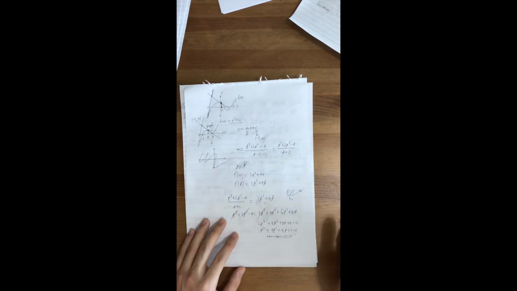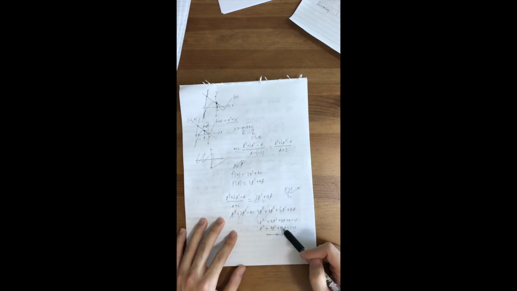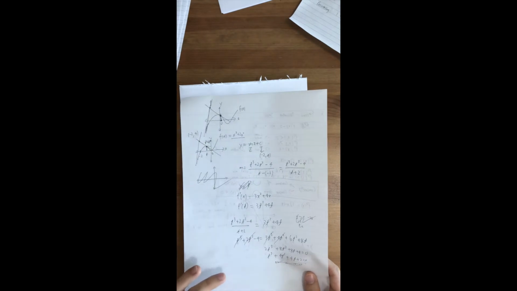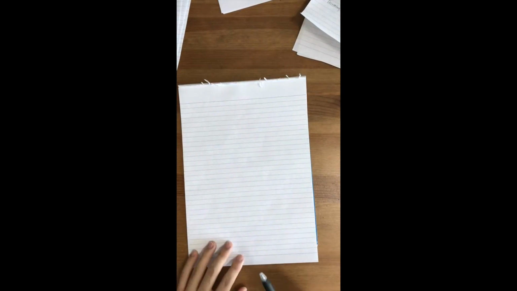Unless the question has a specific condition on t, you just write down all the possible tangents, and that's it. But again, unless you're in HL, you don't really need to know this. It's more like algebra. So that was the second application that we can have for differentiation.